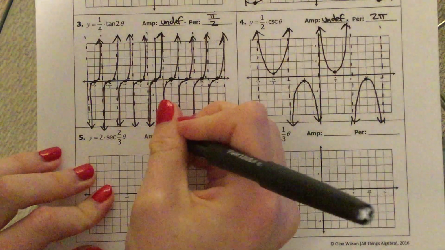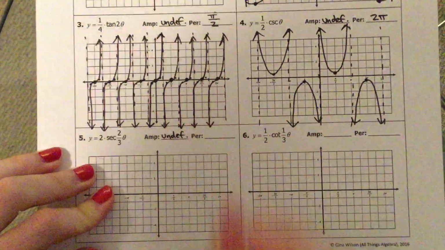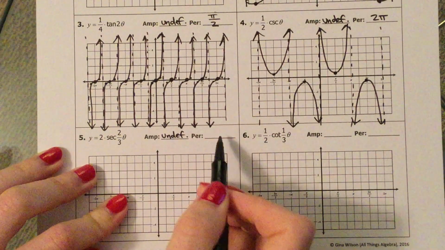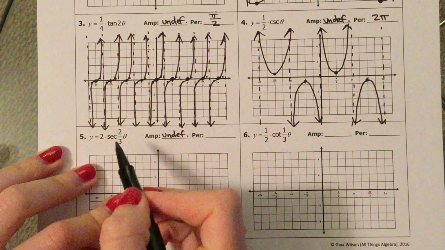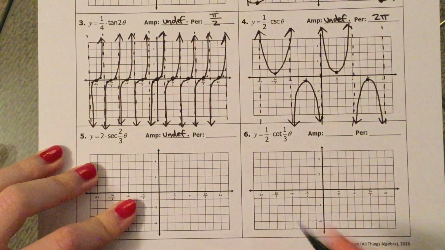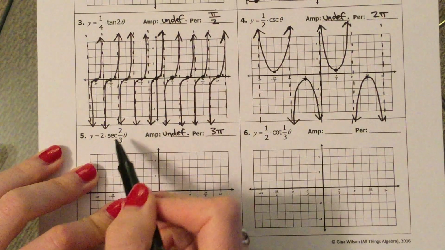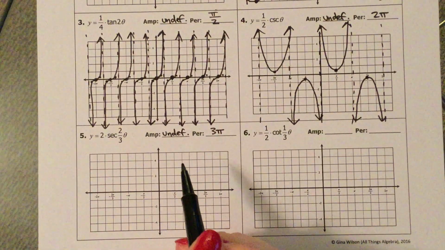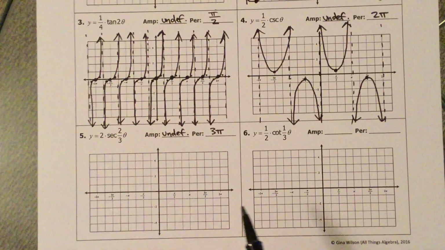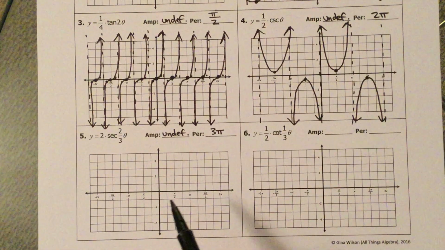The amplitude is still undefined because we've got a bunch of asymptotes. The period is 2 pi divided by 3/2. So the 2's end up canceling, and we get 3 pi as the period. All right, so remember, secant is the reciprocal of cosine. So we start kind of going through just like the pattern of cosine.